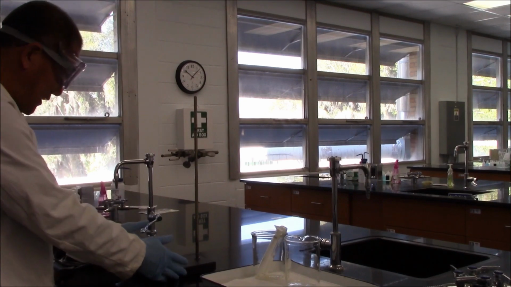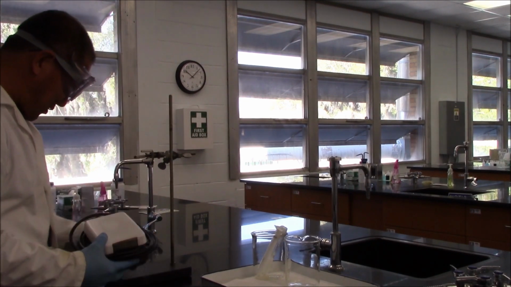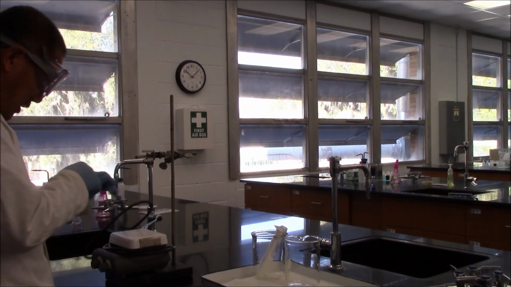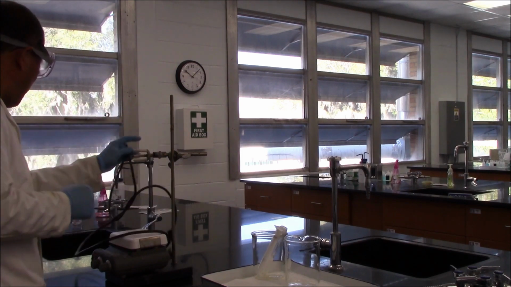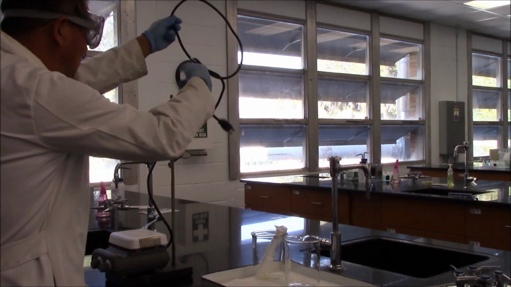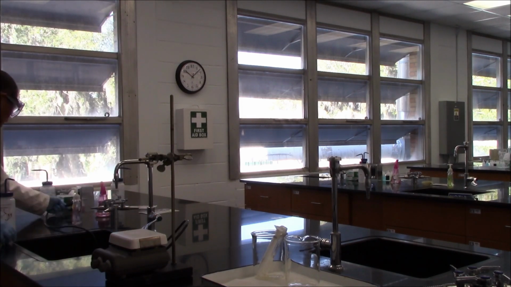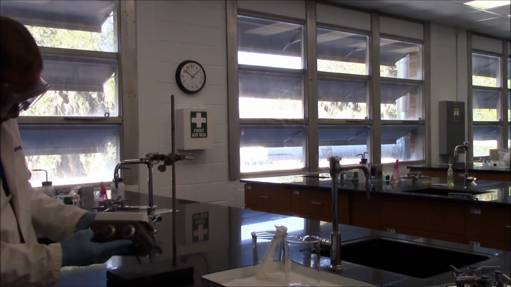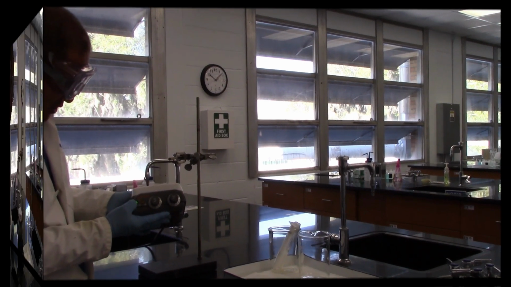I put the stand in front of me, making sure I'm comfortable with where it is. Then put the hot plate on top of the stand, and make sure you plug into the electrical outlet. As you can see here, this green light is on, that indicates it has electricity.